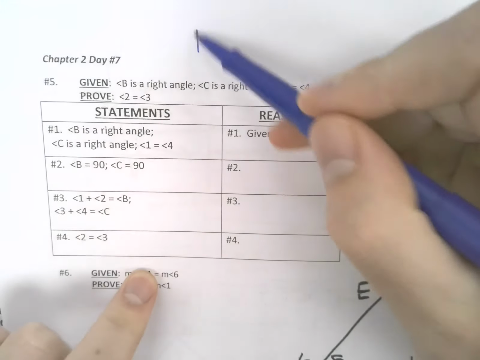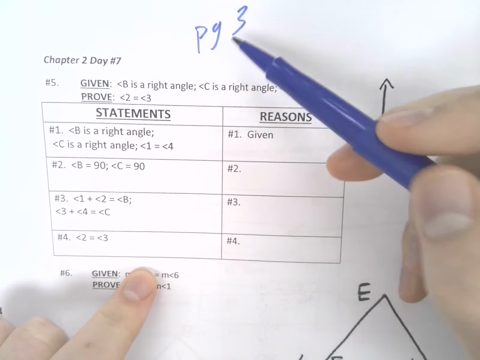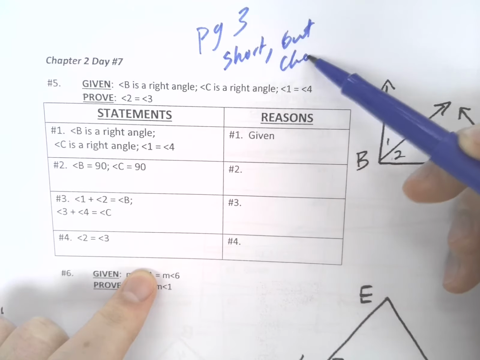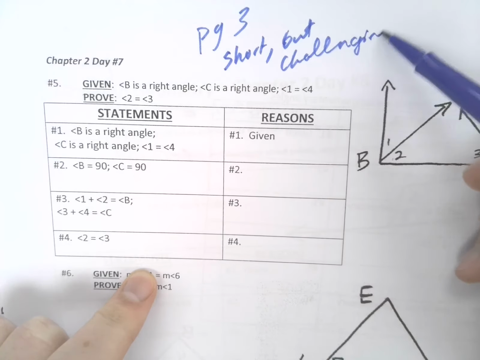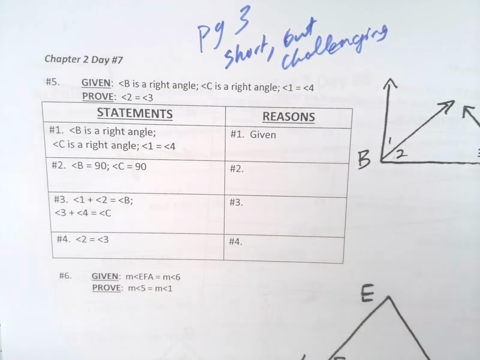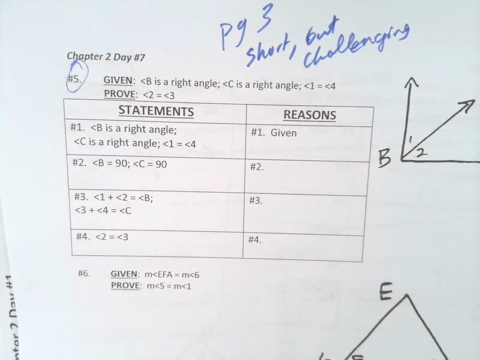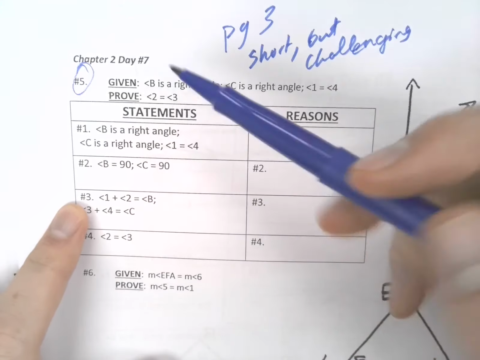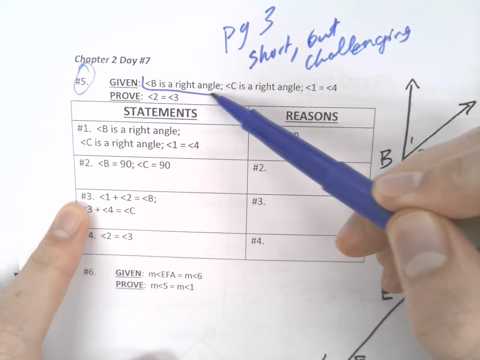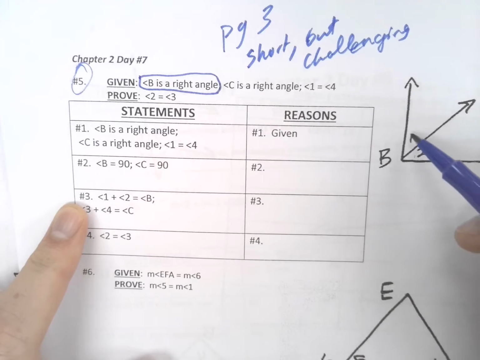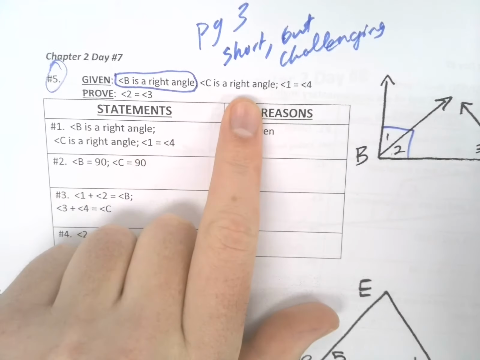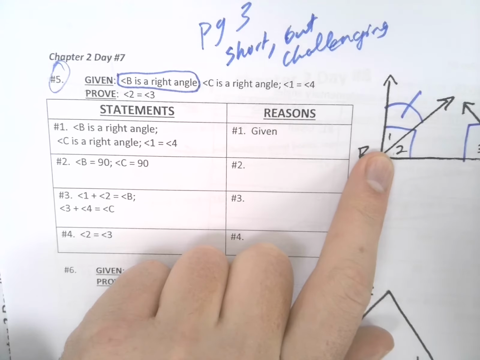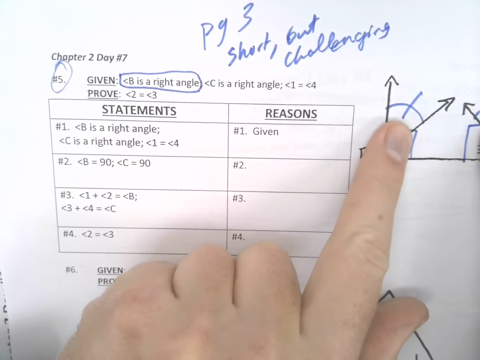All right, page 3. Now I'm going to give you a short but challenging problem to try here for me. It's going to be tough, but look for patterns, look for repetition, look for steps we've seen before, and also think about what they give us. We know B is a right angle. We know C is a right angle. And crucially, we know angle 1 and angle 4 are congruent.